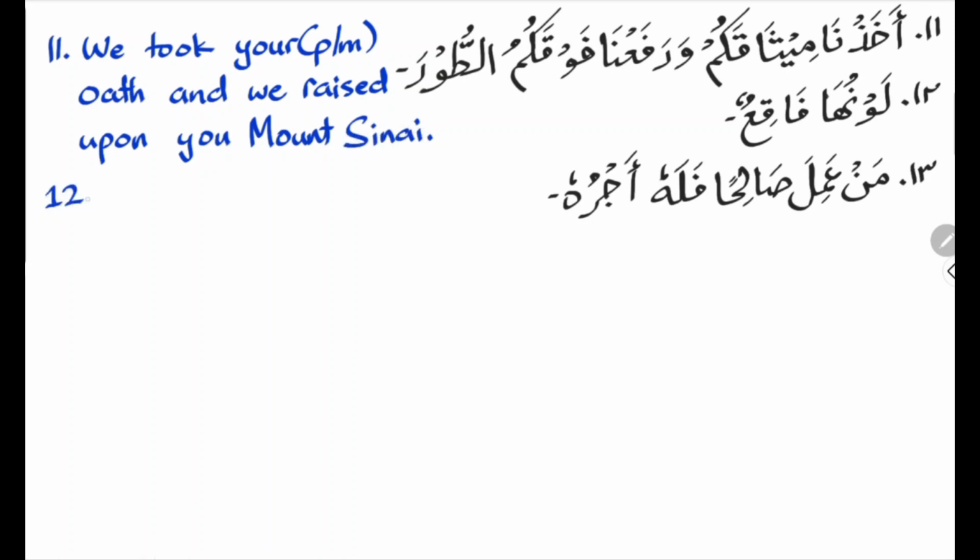Number 12 is لونها فاقع. لونها is مبتدا, فاقع is خبر. لونها, that's a مضاف مضاف إليه. لون means color. Ha is it, feminine. So its color is فاقع. فاقع means bright.